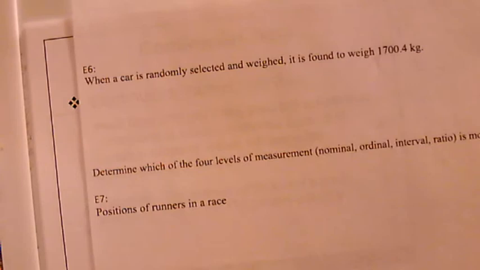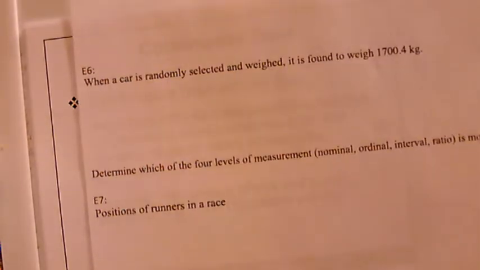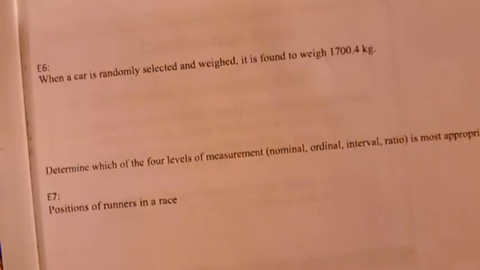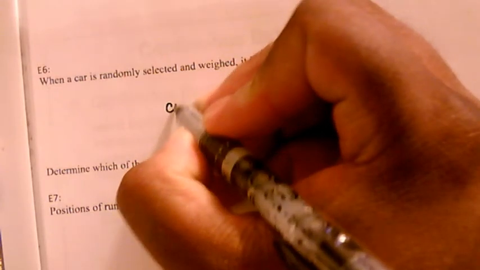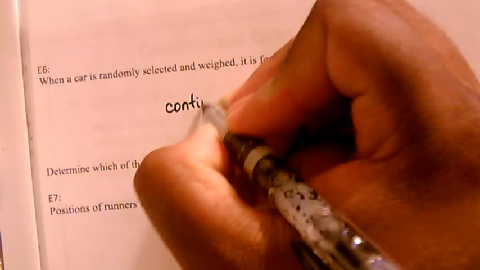Okay, now another example is this one. When a car is randomly selected and weighed, it is found to weigh 1,700.4 kilograms. In this case, the weight is in the form of a decimal. So here that car was weighed with a precise weight. This is something that can be measured to a precise value. So this would be continuous.